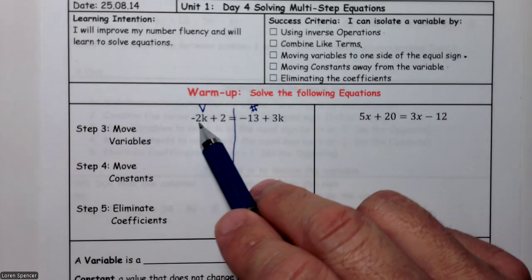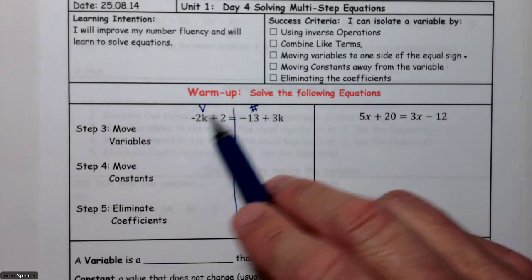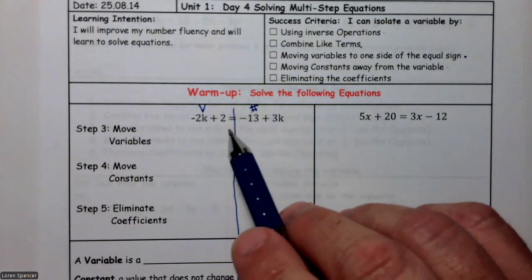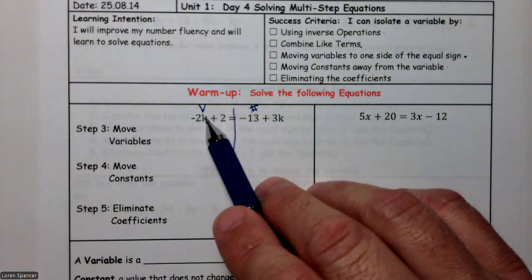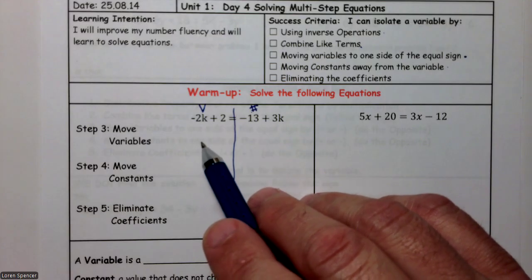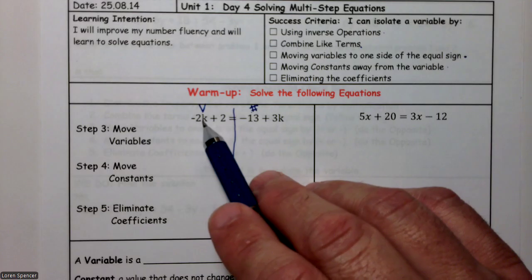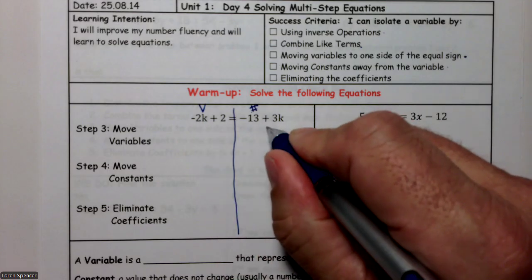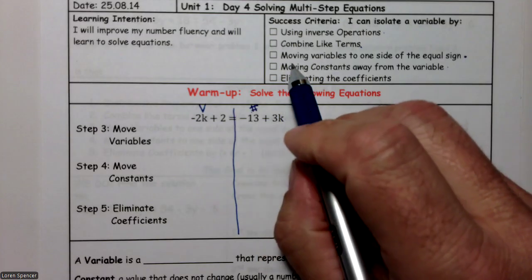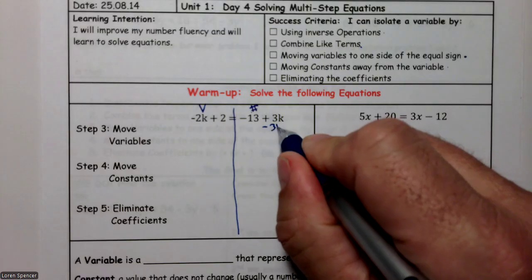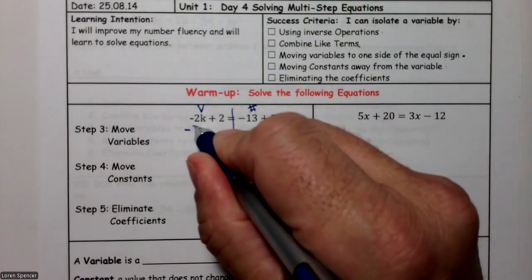So we want all constants on this side. You can solve it either way, truthfully, but it will help you with inequalities if you do this. So the very first thing we're going to do is move variables. Well, the 2k is on the side that I want it to be, but the 3k is not. So we move it by doing the opposite operation, or inverse operation. So this is minus 3k.